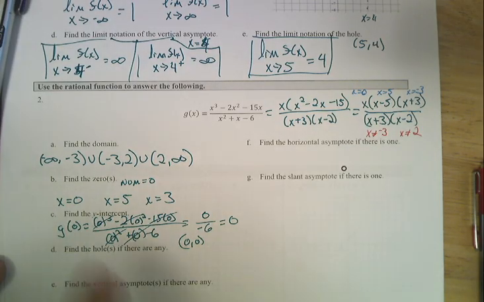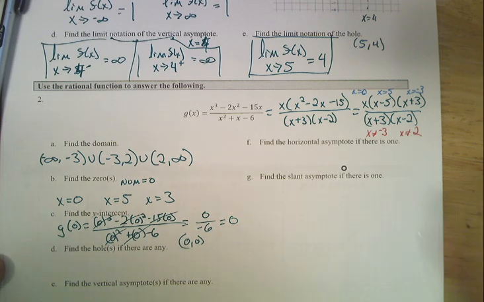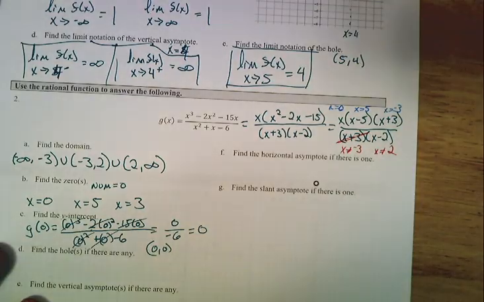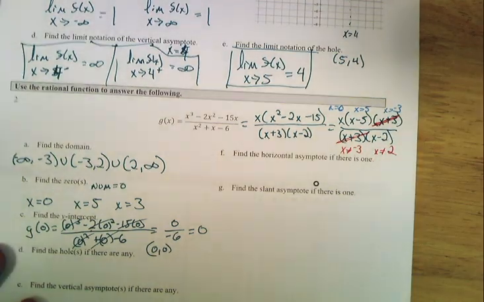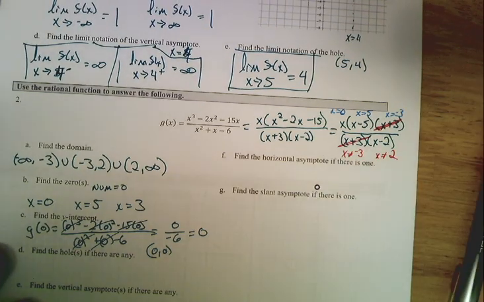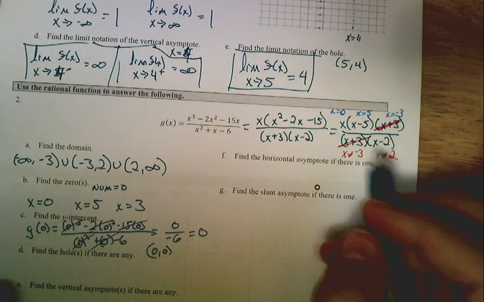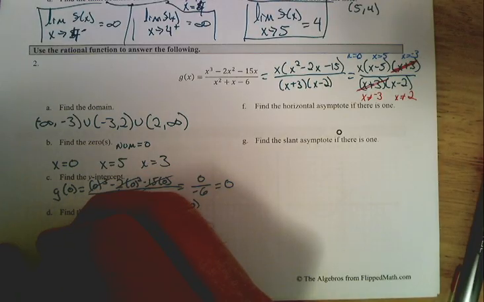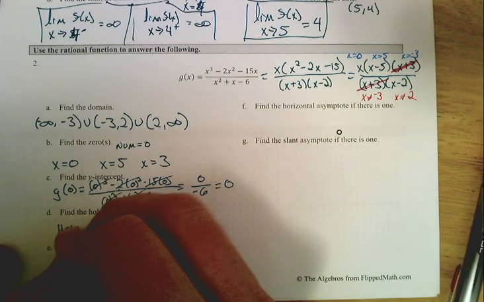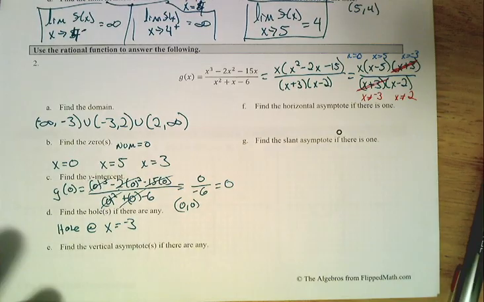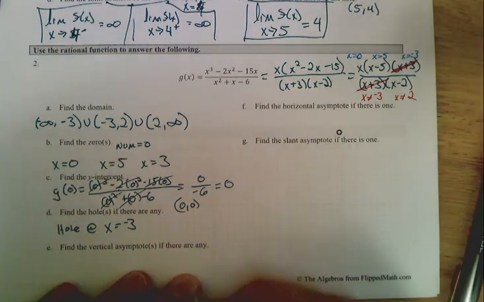The origin. Find any holes if there are holes. A hole will occur if there is a common factor on top and bottom. And over here, I see that I have x plus 3 on bottom and an x plus 3 on top. X minus 2 does not have a partner, so that's going to be an asymptote. So then I know that I should have a hole. The hole should occur at x equals negative 3. But we need to find out what the y value of that hole is.